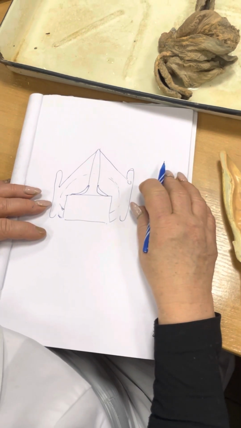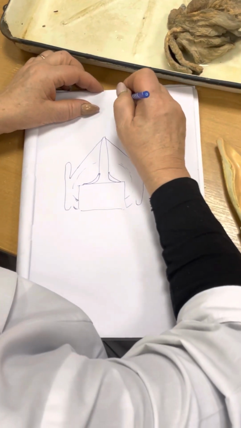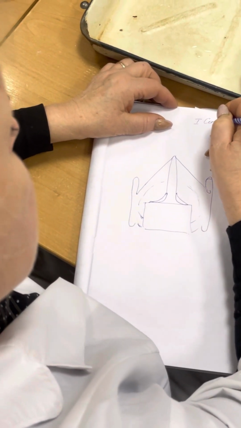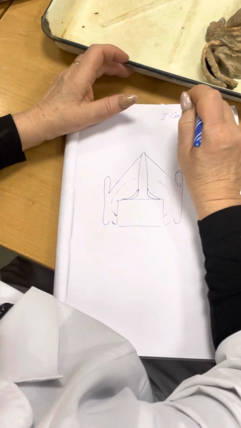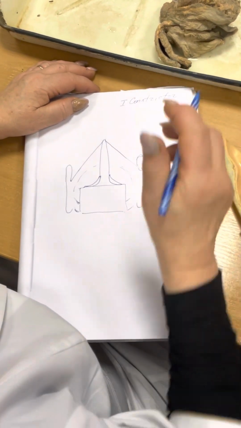The first group of the muscles will be the constrictor group.